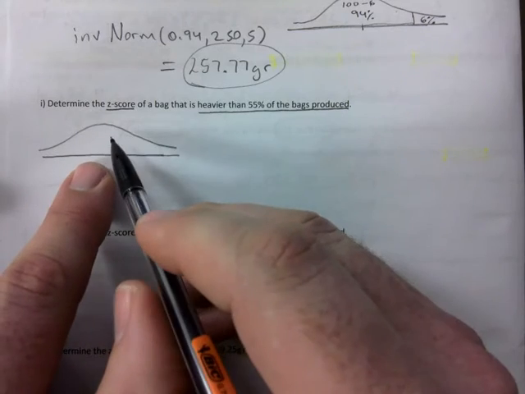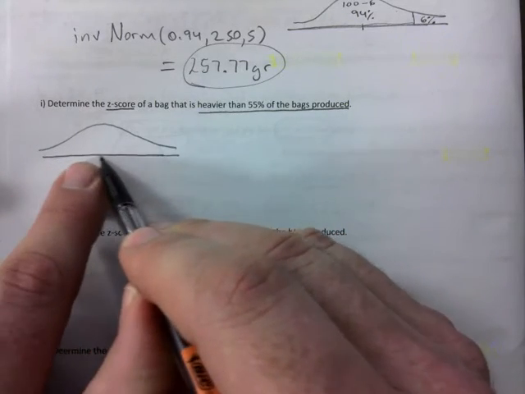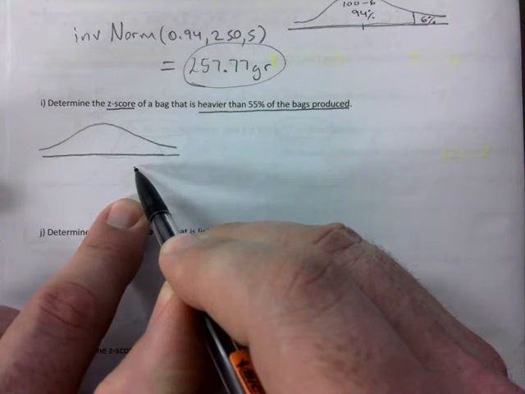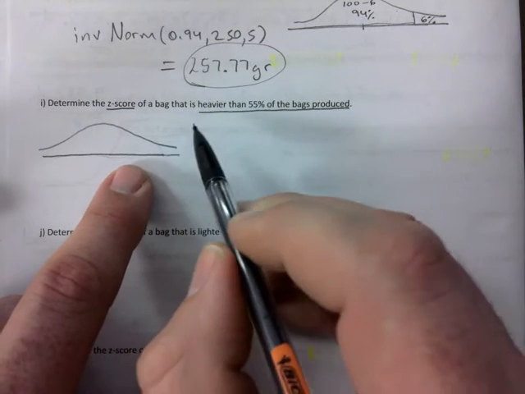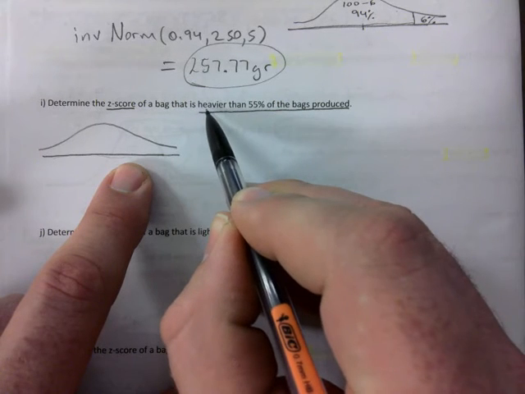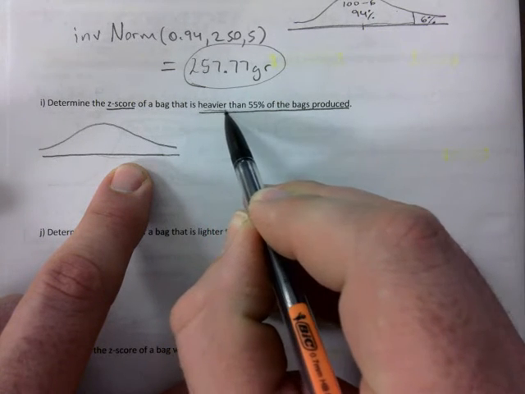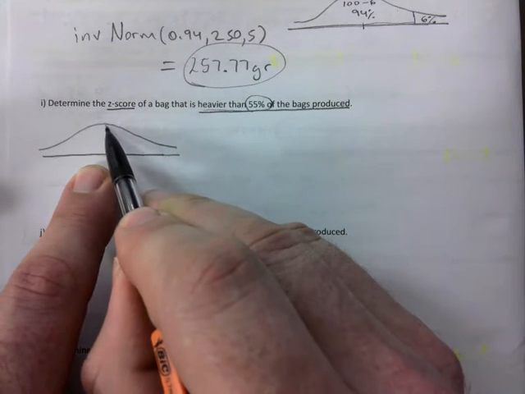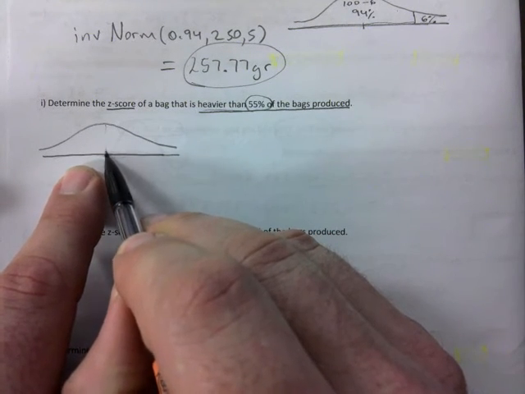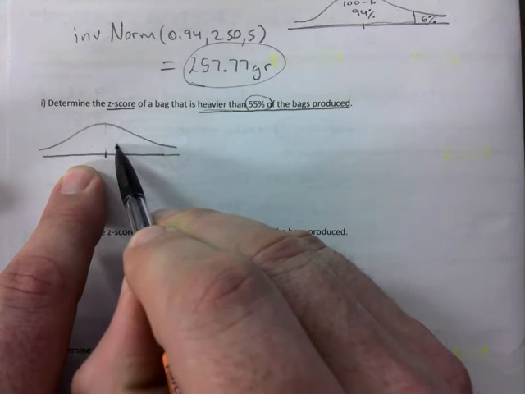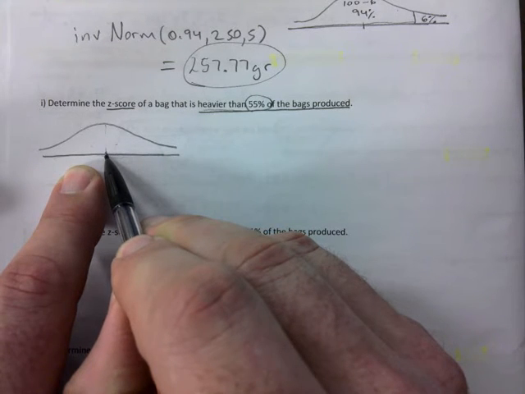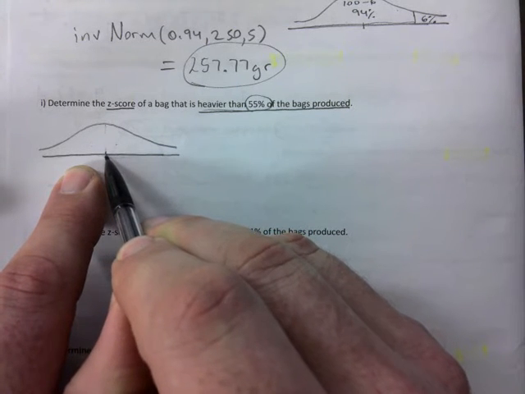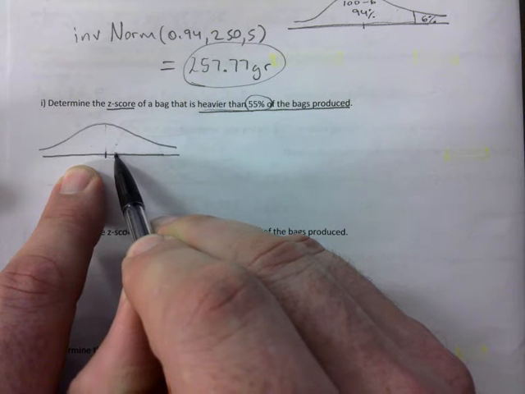The first thing I want you to think of is that along the x-axis we have our weights, right? And every weight has a z-score that goes with it. So what weight are we looking for? A weight where we're heavier than 55% of the bags. If you found the weight that's in the middle, that's your average, you would have 50-50, right? So where would you have to move that one? Where would the value be, here or here? It would be here, somewhere in here.